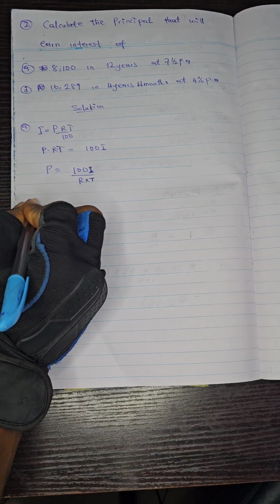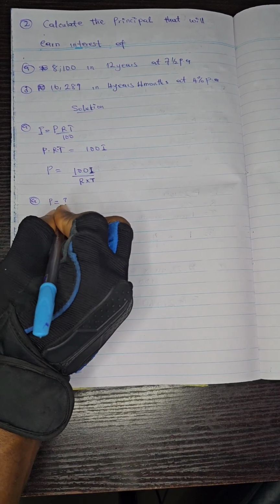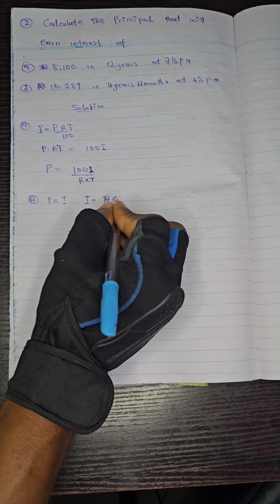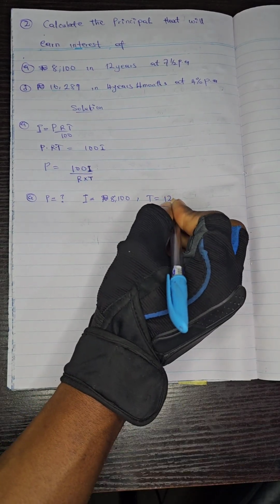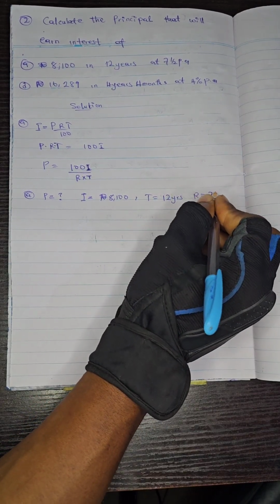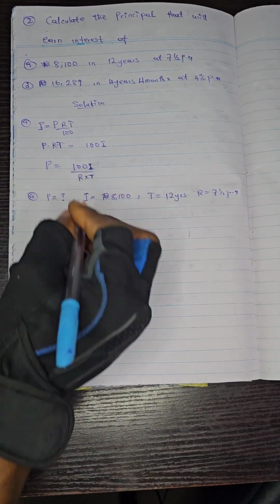So for our A, our principal is what we are looking for. Our interest is 8,100 naira. Our time is 12 years. This is already in years, so we don't have much to bother ourselves, while our rate is 7.5 per annum. So we use this formula.